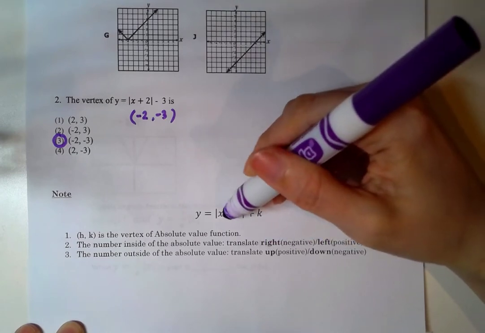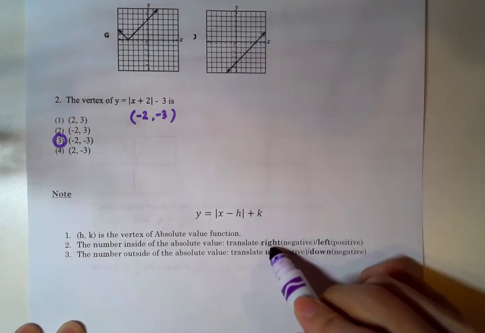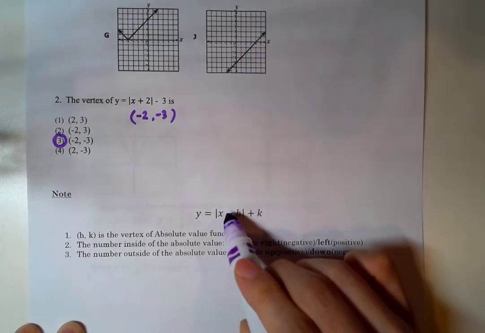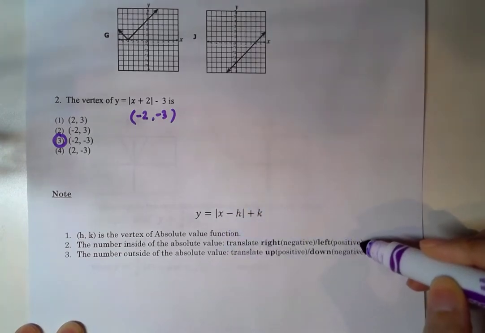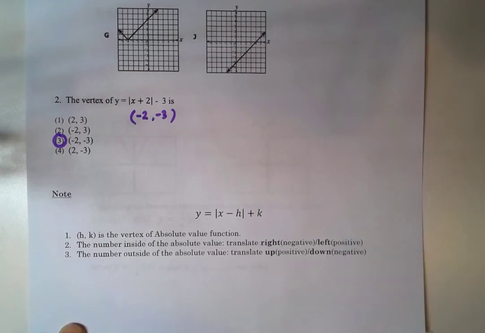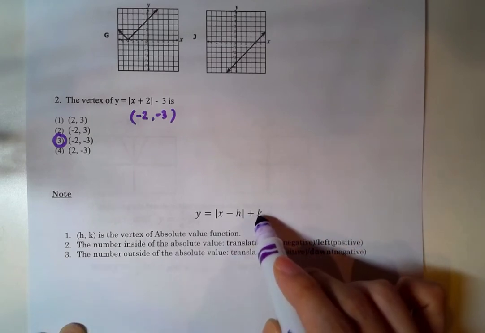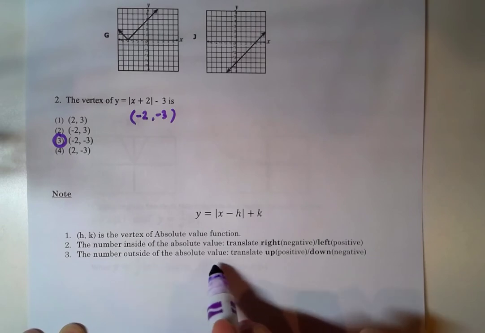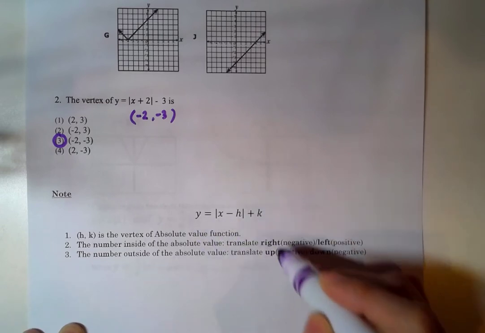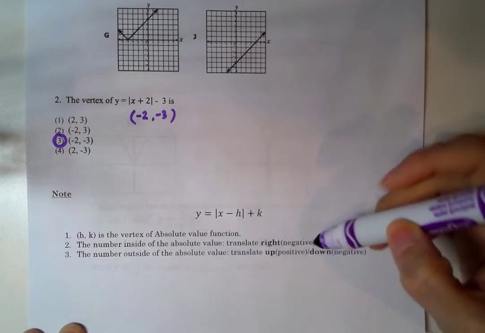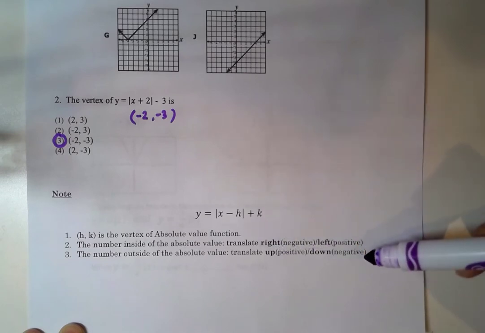If you get a negative number here, then that means to the right. If you have a positive number here, then that means you go to the left. And k, the number outside of the absolute value, if that's positive, then going up. If it is negative, then going down. Okay? So we did this one, guys.